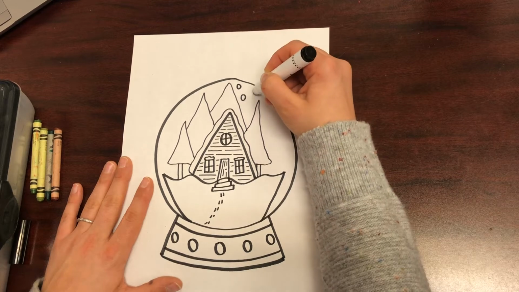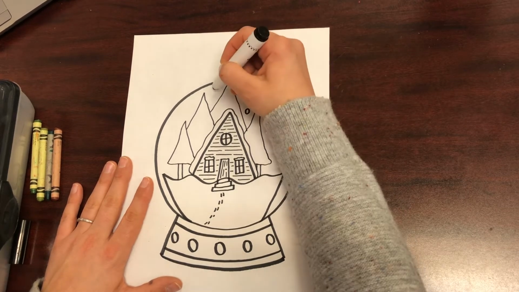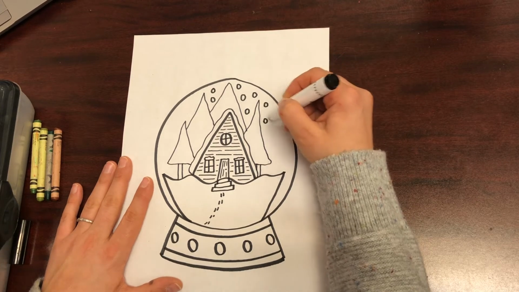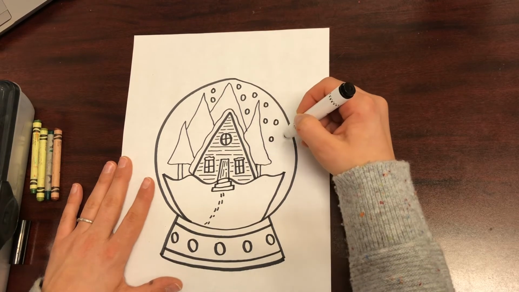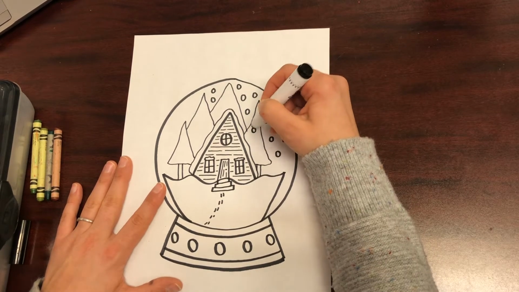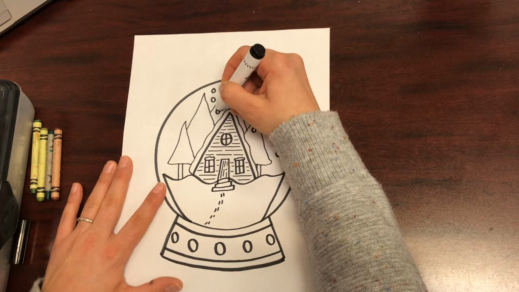Now I'm just adding some snow inside my snow globe. Every snow globe has snow, so everyone's landscape should be a winter landscape. Unless you live in a fantasy world and it's snowing in the summertime for you, that's fine too.